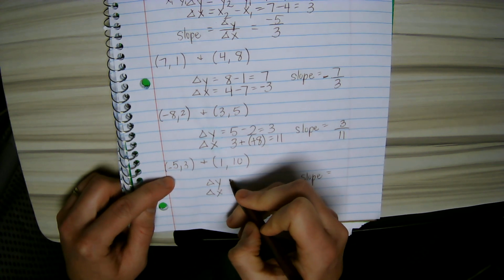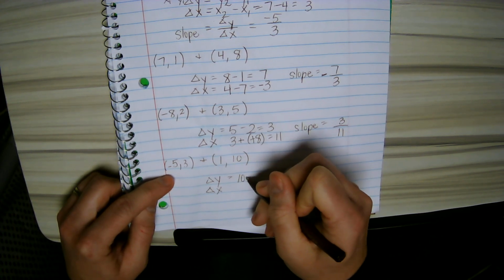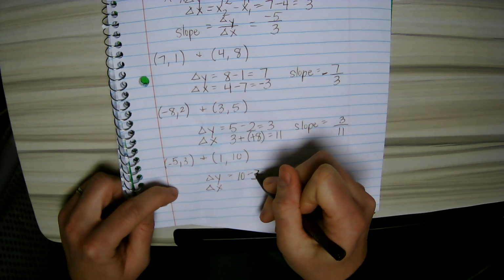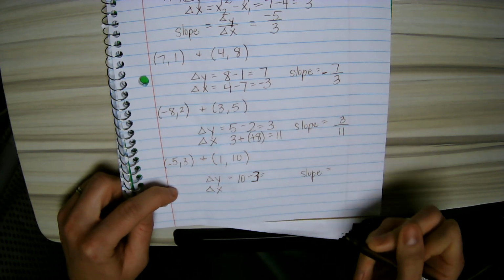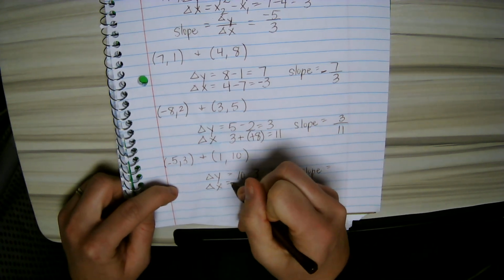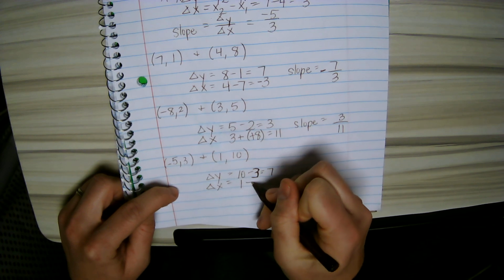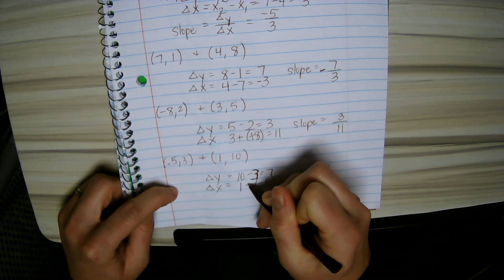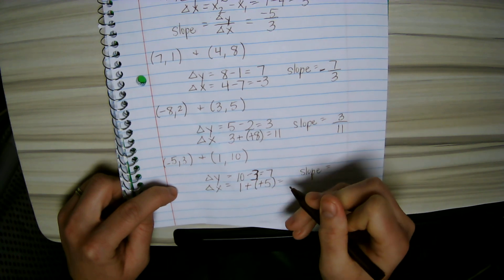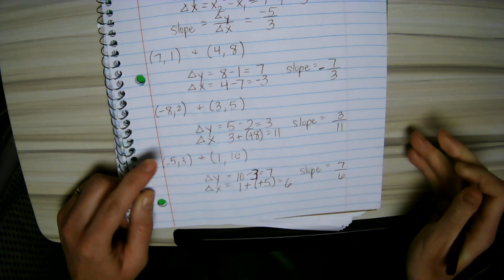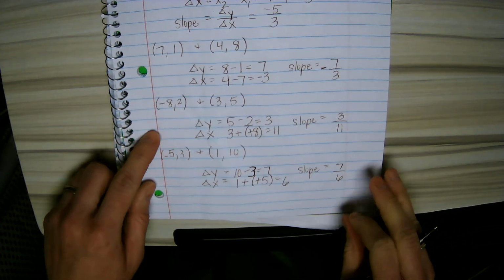So our change in y is y2 minus y1. 10 minus 3 is, of course, 7. x2 minus x1. I'm going to add the opposite. So 6, our slope. Not too bad, right, guys?